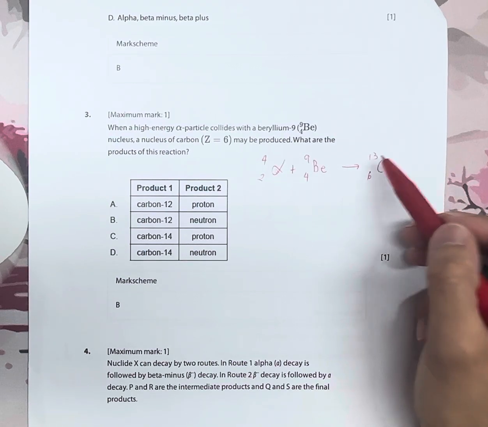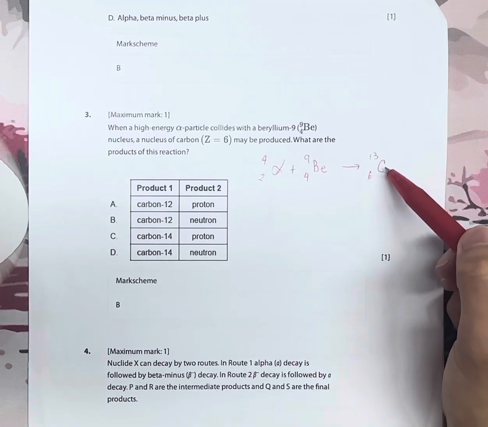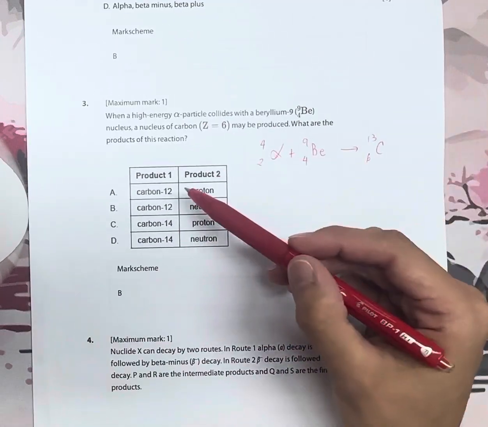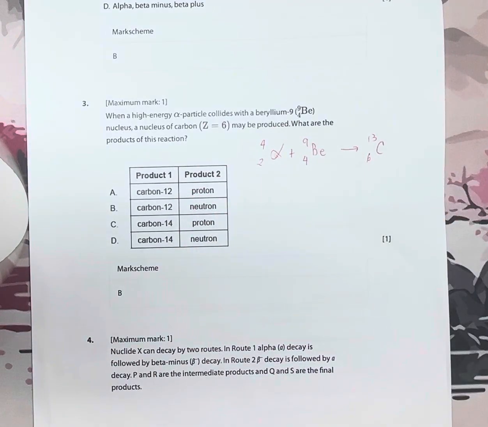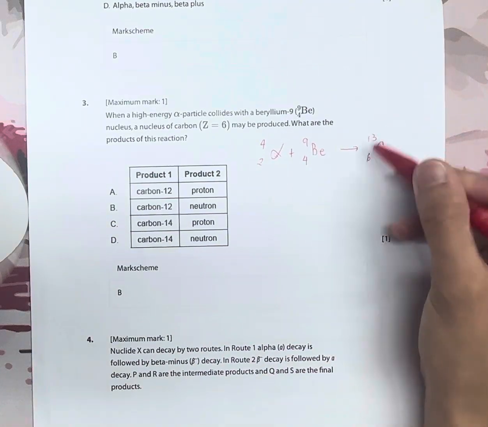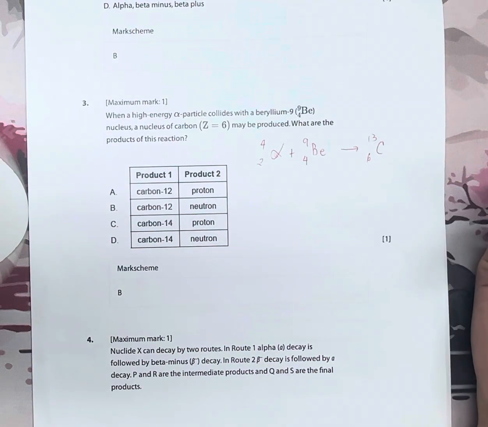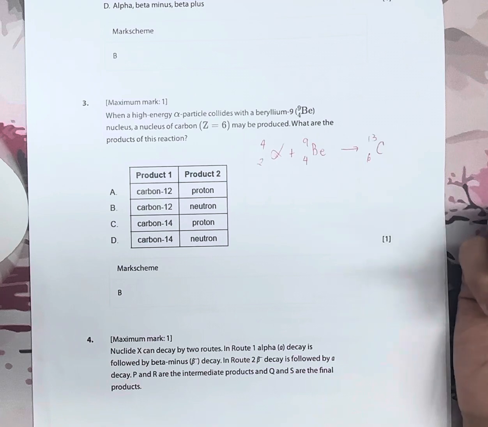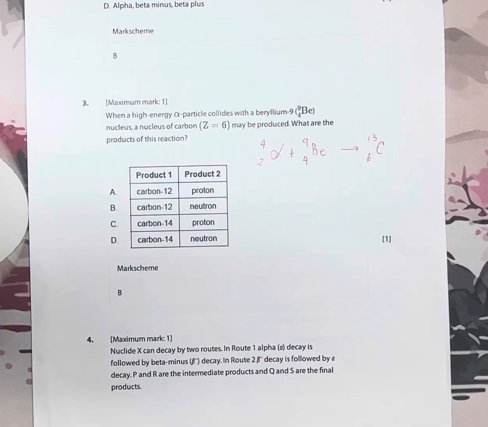However, the problem we have is none of our choices have carbon 13. It's either carbon 12 or carbon 14. So how will we do this? What we need to do is find an equivalent for this one over here from among the choices. Now, before we do that, please recall the following, in terms of our protons, neutrons, and electrons.